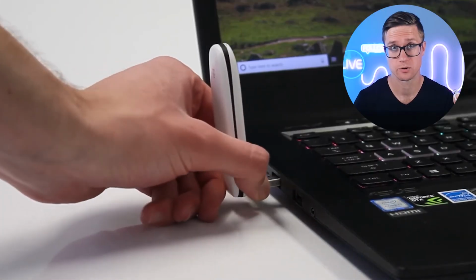Connect your cellular adapter to a USB port on your PC. Some adapters require the use of proprietary dialer software to connect to the internet, so be sure to follow the manufacturer's installation and operating instructions closely.